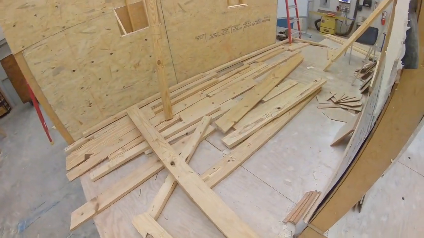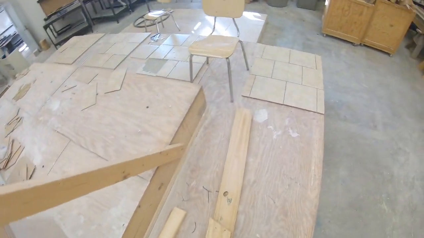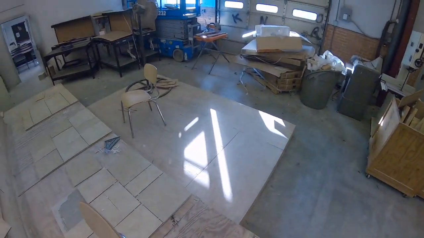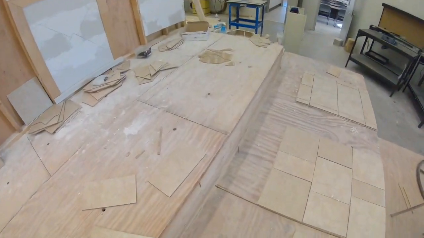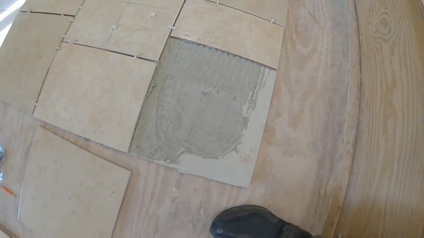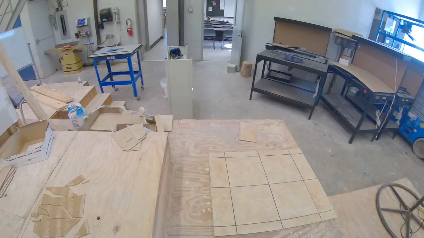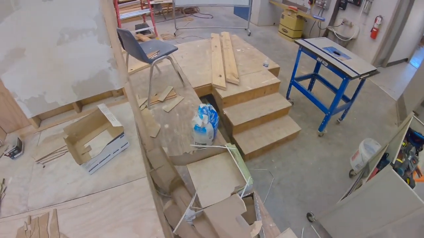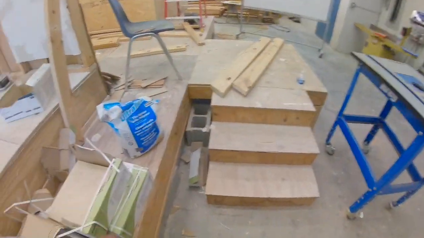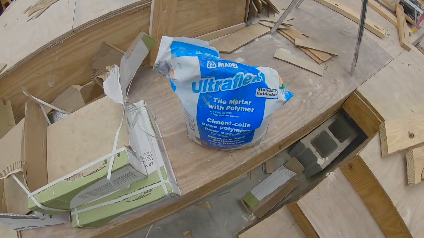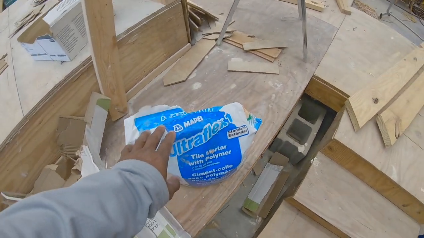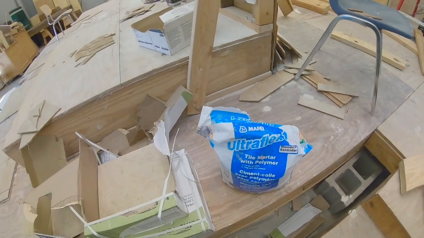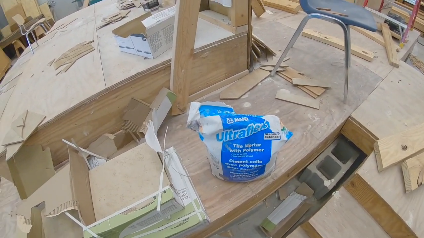Before you actually use the thin set, because when you put that thin set on, it's going to dry. You only have about 30 minutes to work with this thin set. It depends on what kind of thin set you get. This is a quick set, but you've got to get this right before you start laying.